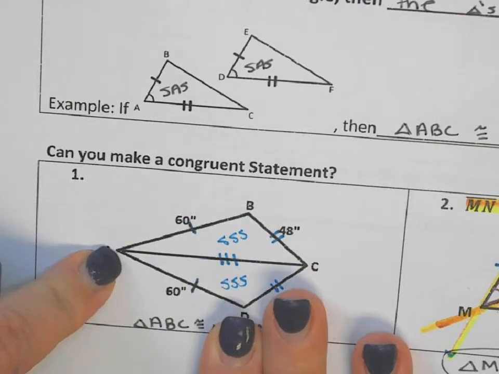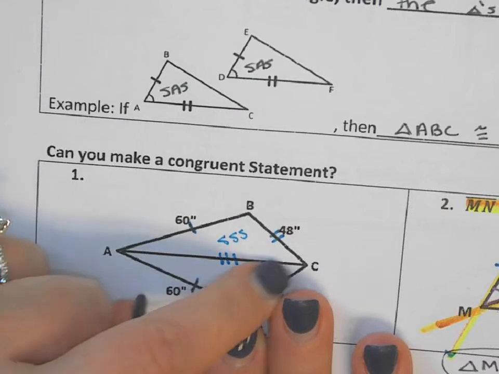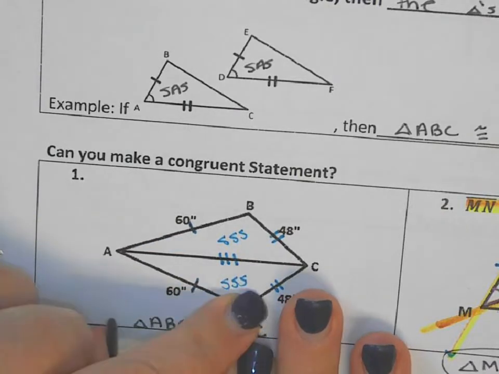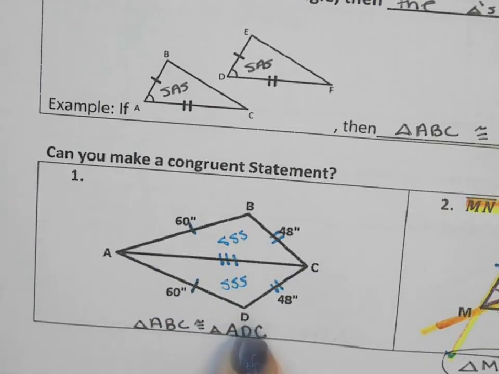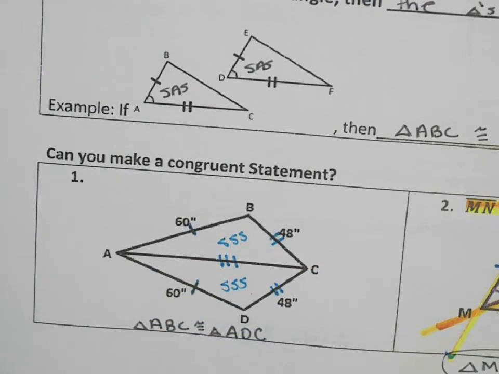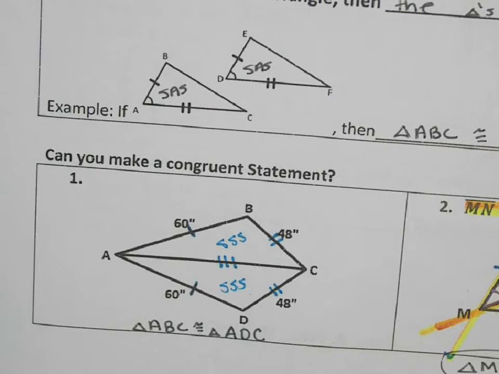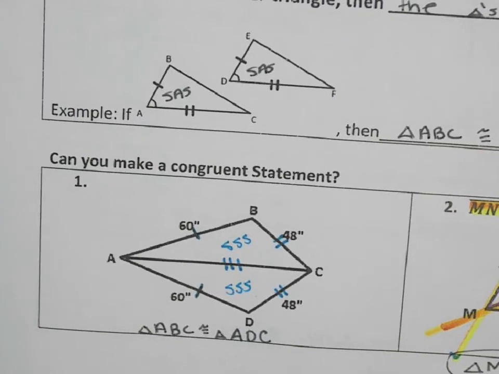So when we name the other one, we're going to go through the single dash, through the double dash. We have to start at A, then go to D, and then go to C. So ADC would be how we name that second one. All right, so then we have the next one.